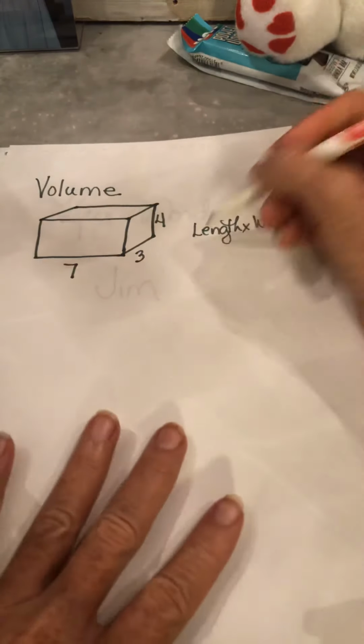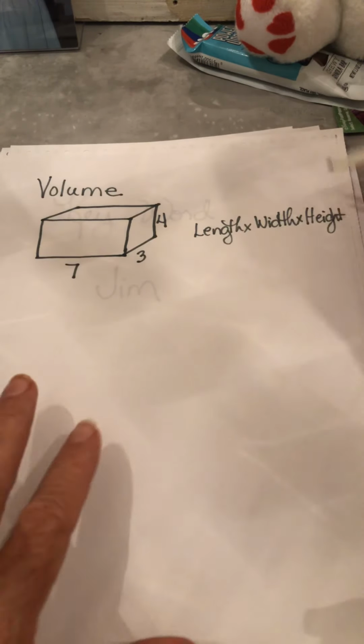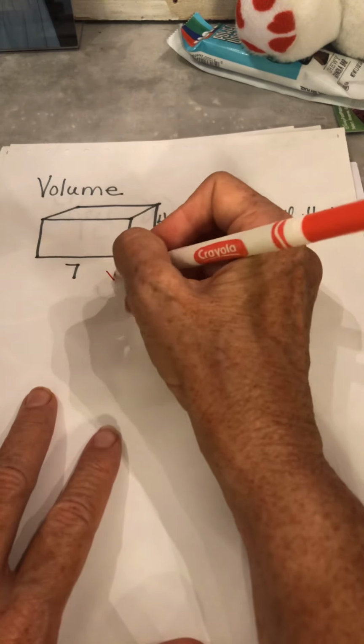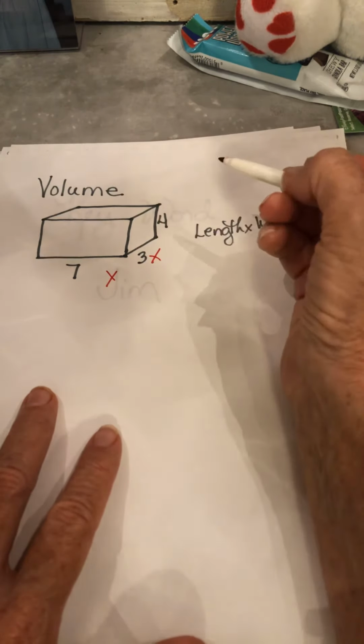All right, so here's what we're going to get to today. This is new. It is and it isn't. We have done volume, but we haven't done it with word problems. So today you're going to have some word problems on the quiz, but we're just going to go back and review. Volume of a rectangular cube box is length times width times height. So literally all I do is say 7 times 3 times 4.